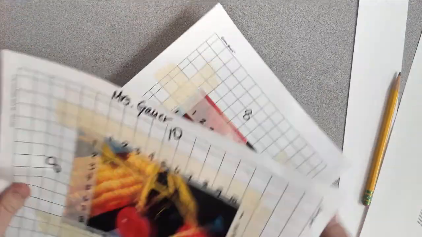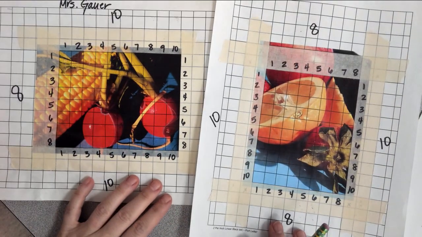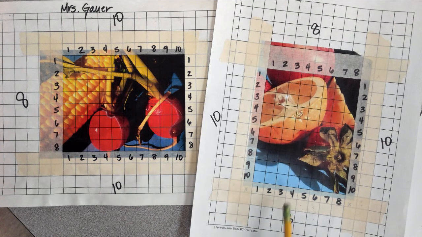And then again, just as review, here's what it should look like for a horizontal piece and then for a vertical. That's it.